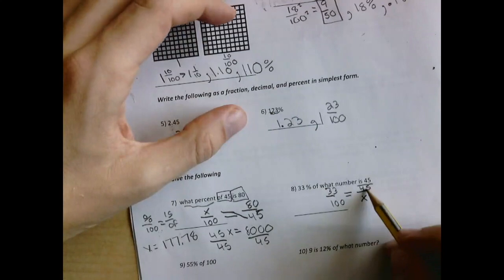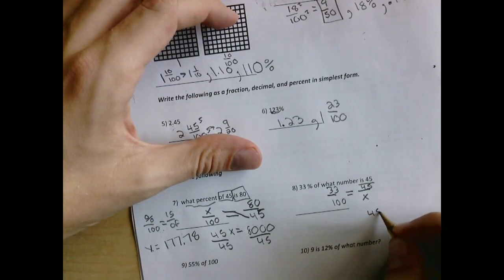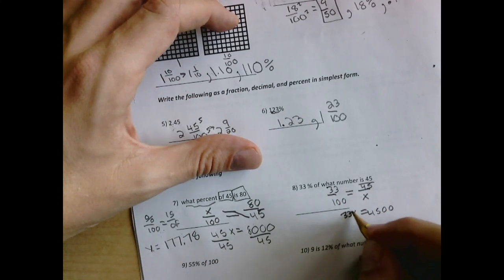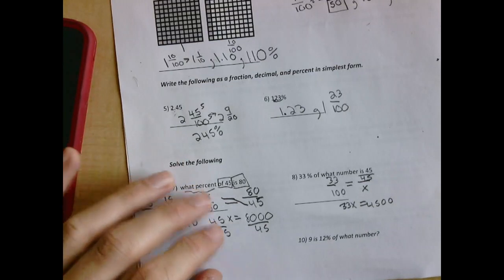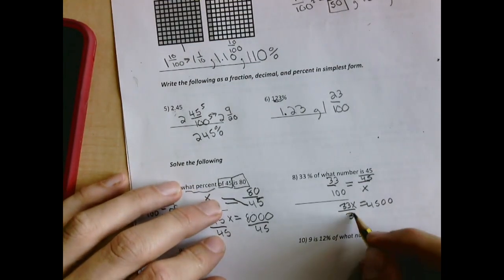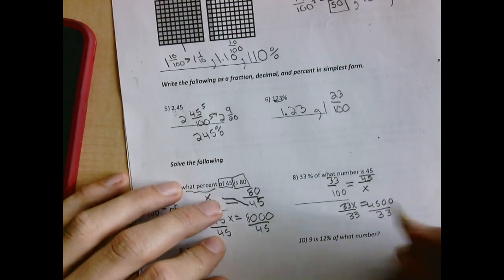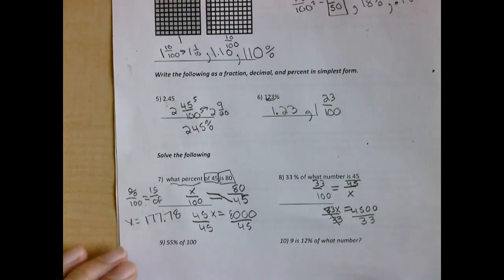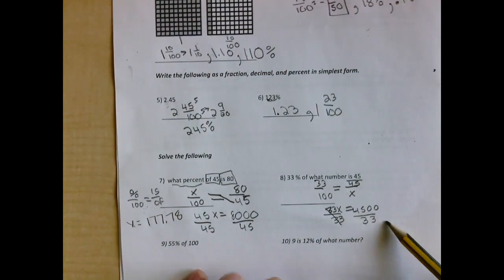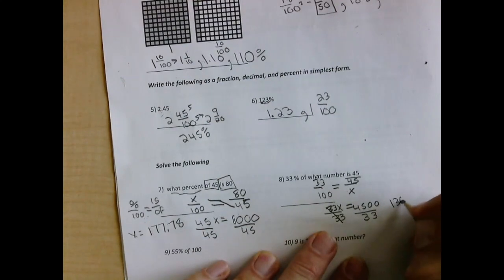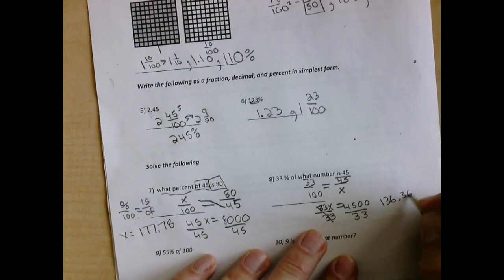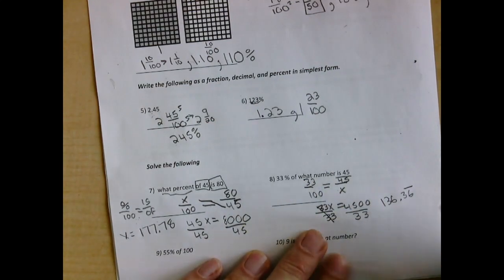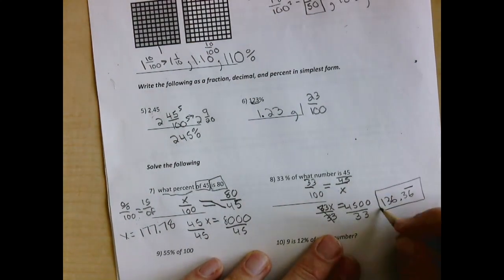We do 45 times 100. You get 4,500. 33 times x. We get 33x. Next, we'll divide both sides by 33. Canceling out the 33s. And when you divide 4,500 by 33, you get 136.36 repeating. So 33% of what number is 45? 136.36.